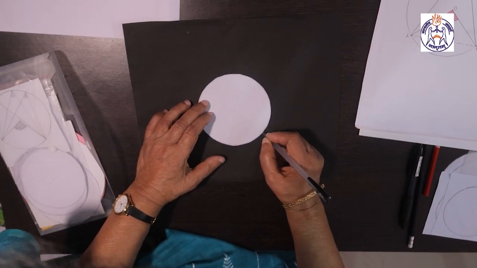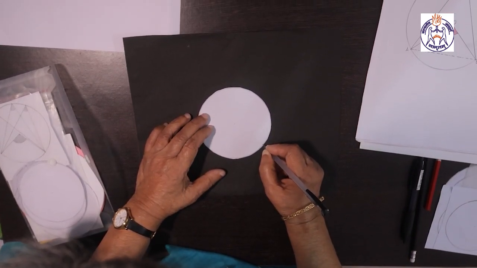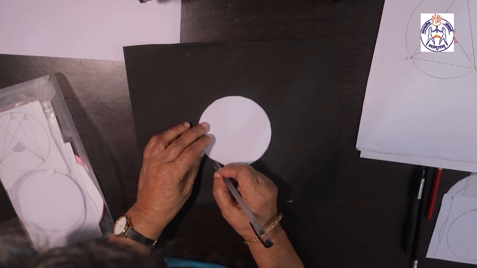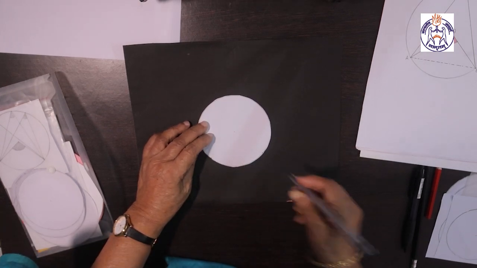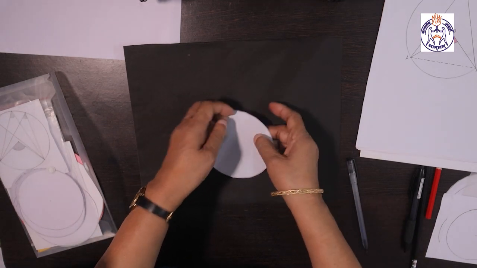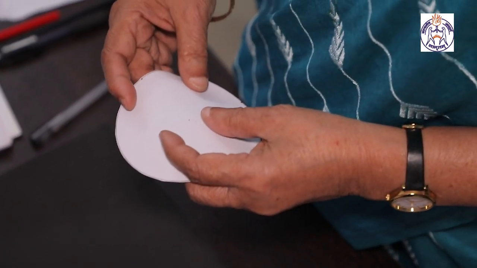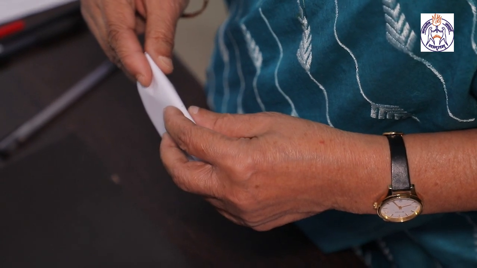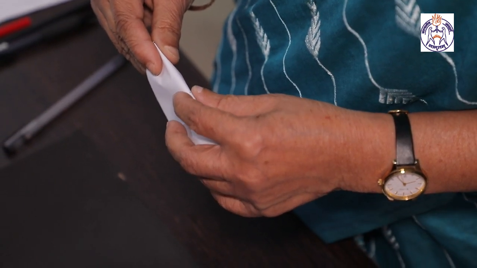Now they will take 2 points on the circumference of the circle, and by paper folding join the center with each point on the circle.